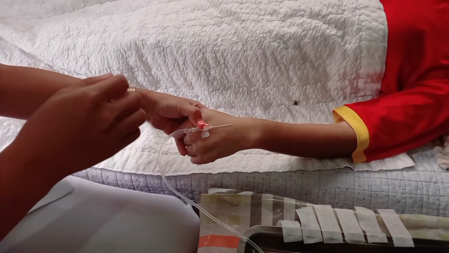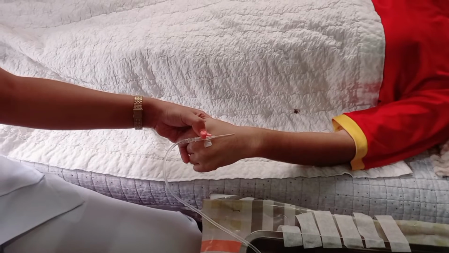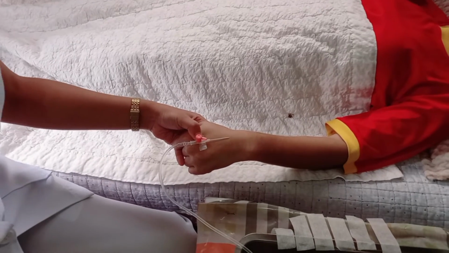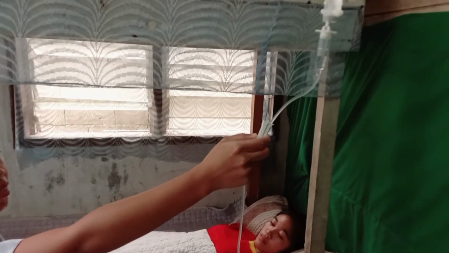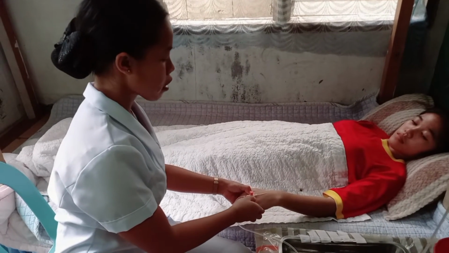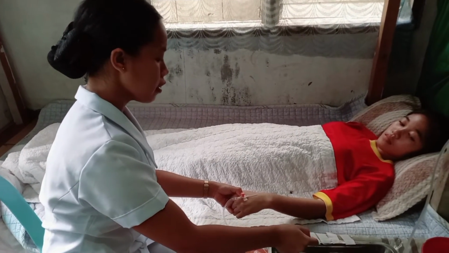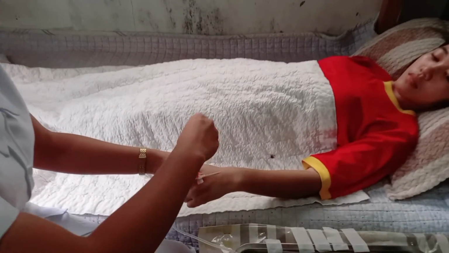So we will start the flow of the solution promptly by releasing the clamp on the tubing. And then after that, we will observe the site for any signs of infiltration. Then we will secure the needle using a plaster.